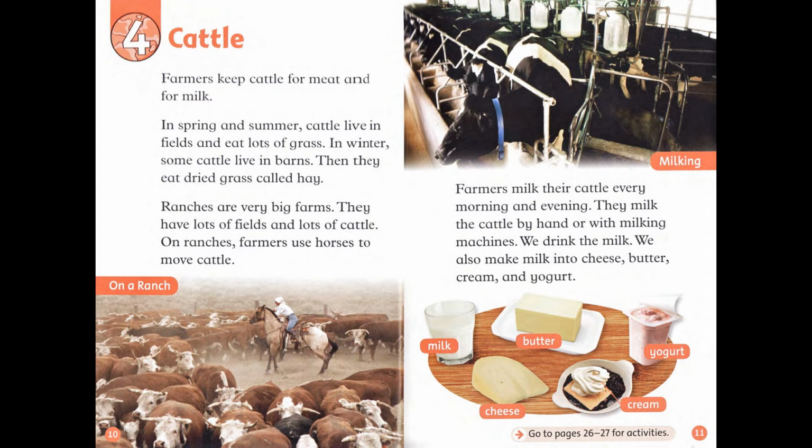Ranches are very big farms. They have lots of fields and lots of cattle. On ranches, farmers use horses to move cattle.